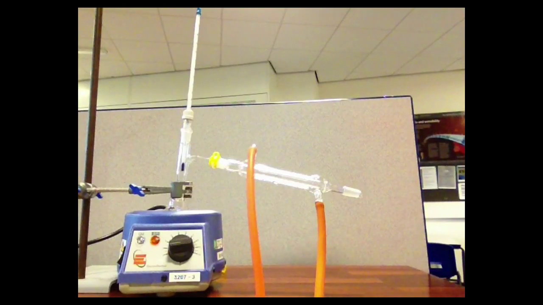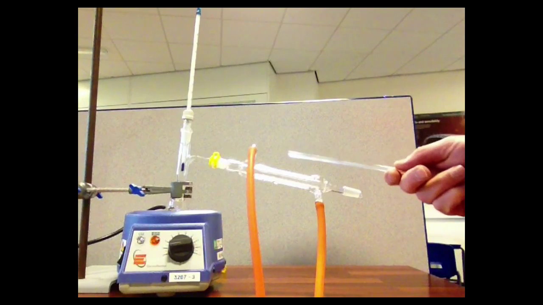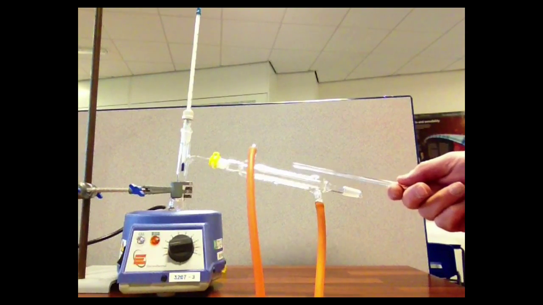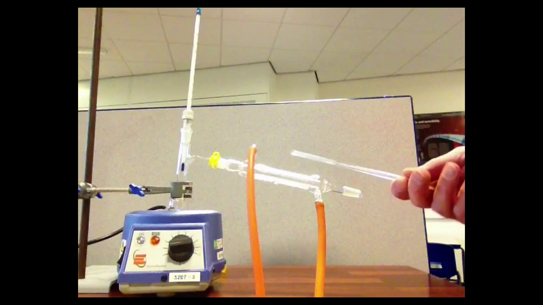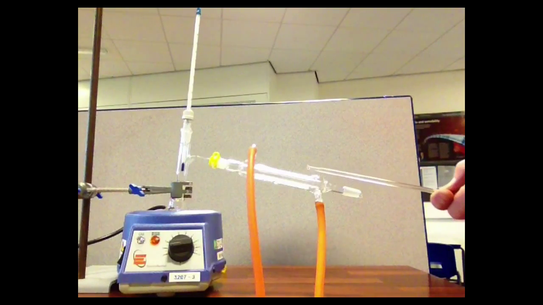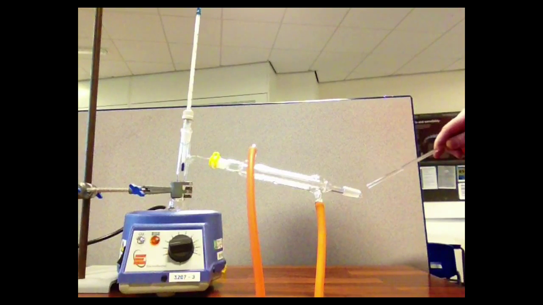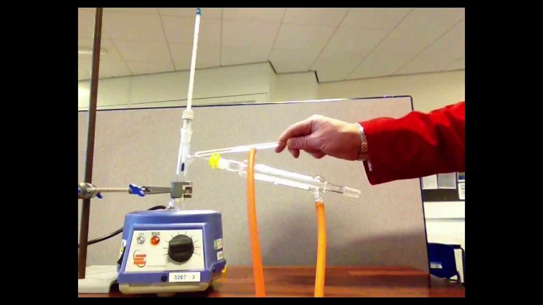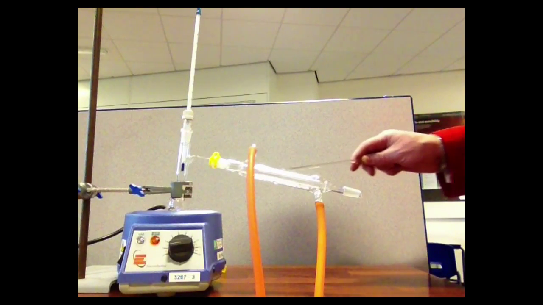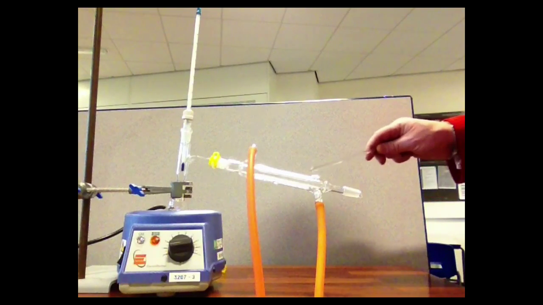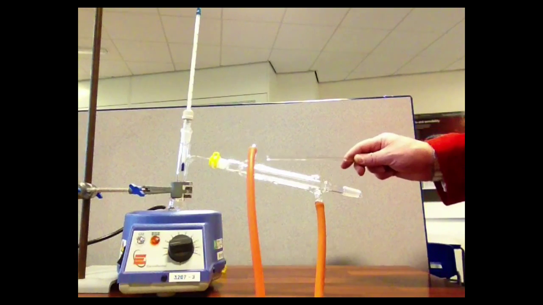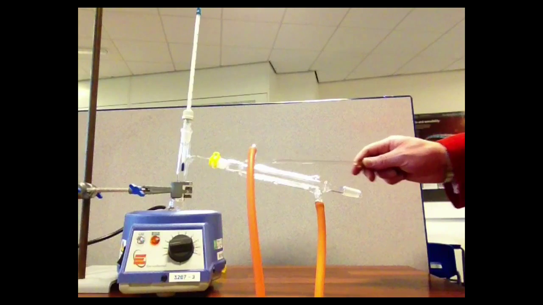To the side arm of the adapter we fit a condenser, as shown here. This is a device used to turn vapours back into liquids. It has an inner tube passing right through it from the adapter, and then there's a wider outer tube sealed at both ends that water can flow through, creating a cool jacket.